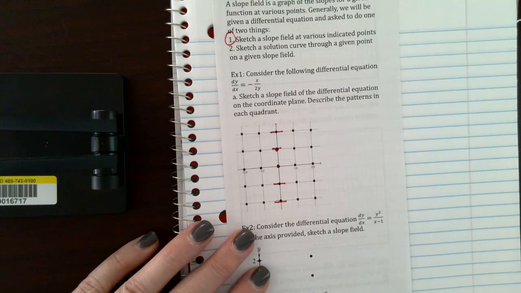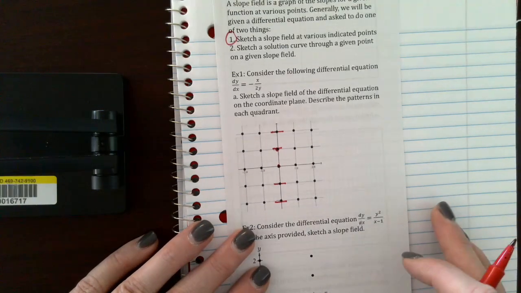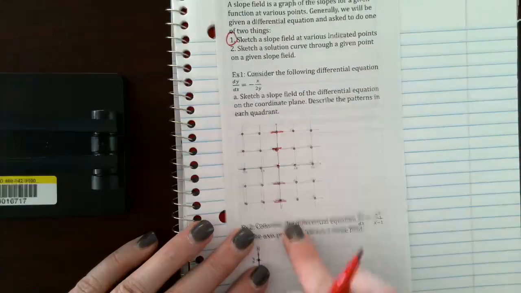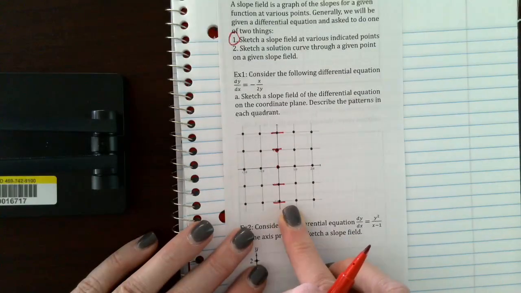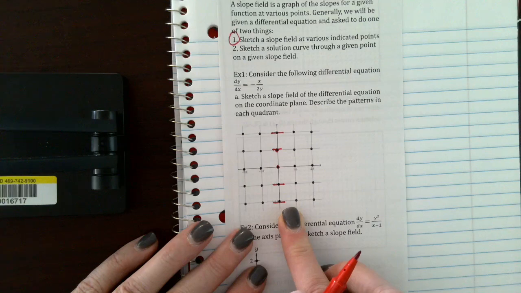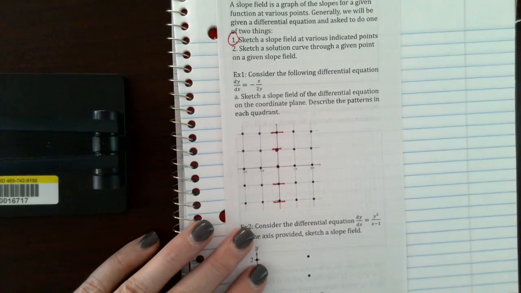When you're looking to match a differential equation to a slope field, you're going to want to look for those patterns, right? So if I saw this where all of these, when x equals 0, the slopes are 0, I would be looking for a differential equation that had an x in the top, okay?